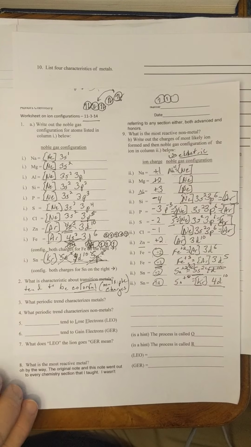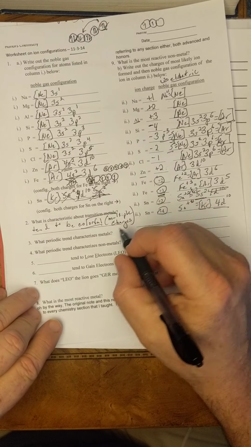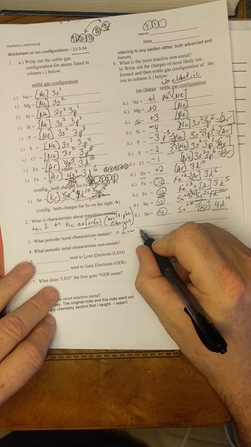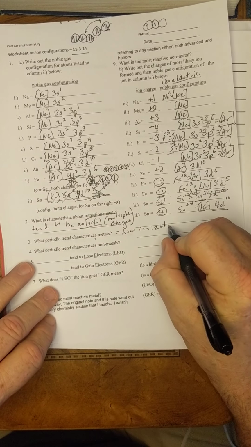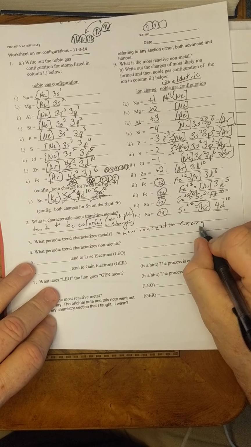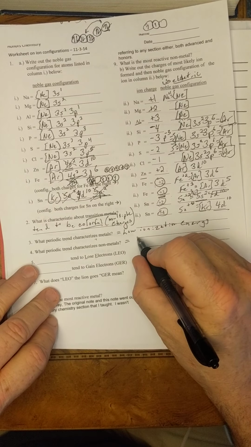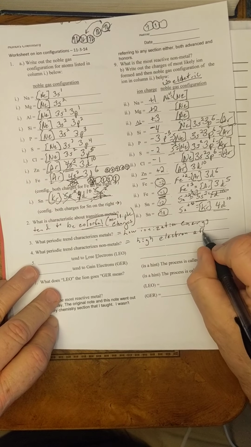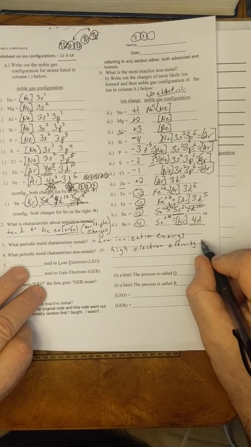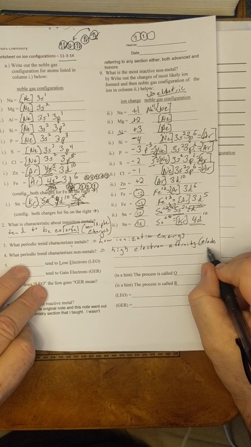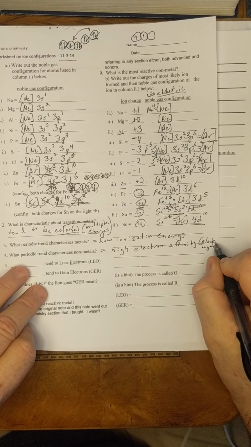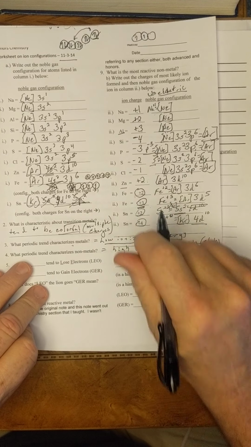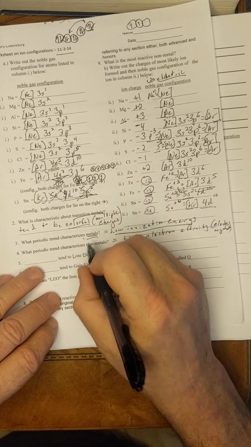All right, here we go. What periodic trend characterizes metals? Metals have low ionization energy. Ionization didn't print well. Nonmetals, high electron affinity, or you could say high electronegativity. For metals, we don't say anything about electronegativity because it's not about gaining electrons, it's about losing them.